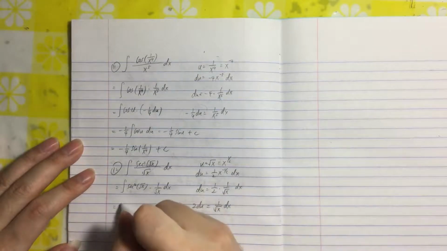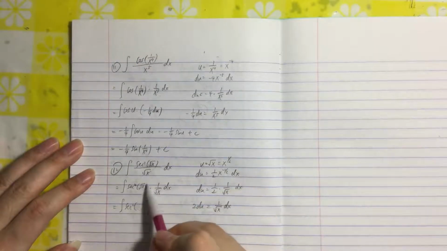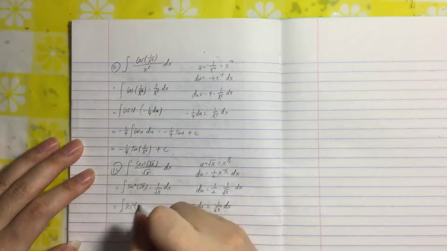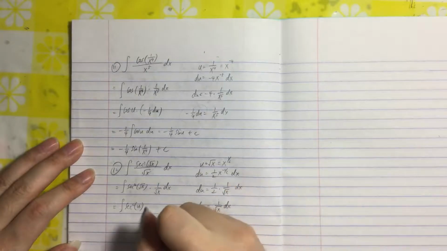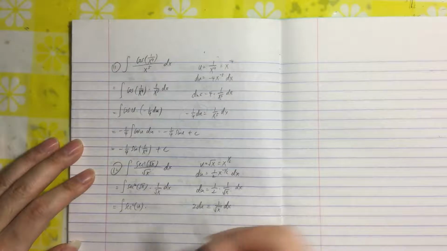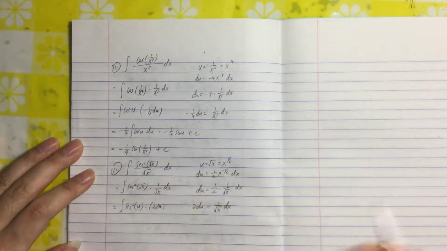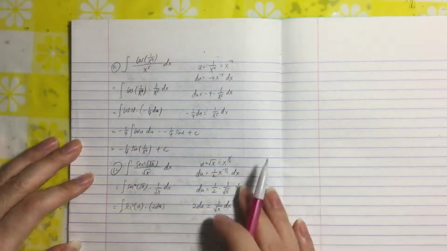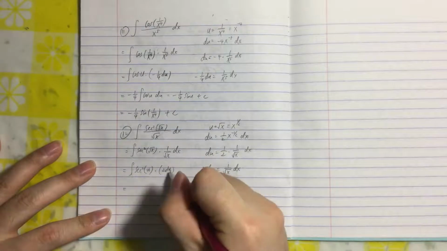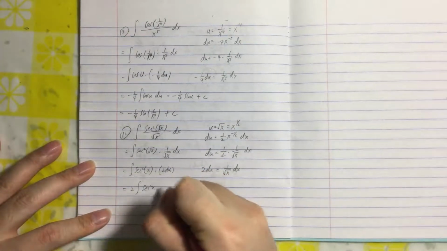Now let's substitute. I get secant square of square root of x is u. So I get secant square of u. 1 over square root of x times dx is 2 du. Here we completely replace x with u. So this substitution works. Then I can pull out 2. 2 is a constant, pull out 2. I get secant square of u times du.